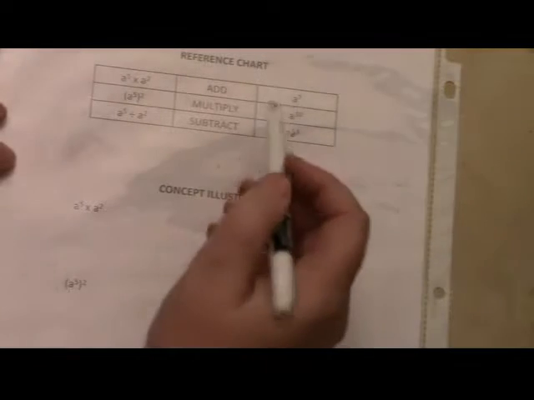Our next page, this is a little reference chart. This is a bit of a long lesson because there are just a lot of little bitty rules. So I really want you to take good notes on this, and you'll be able to refer to it while you're doing your homework, this page especially. So page 22, the reference chart. Let's take a look at it.